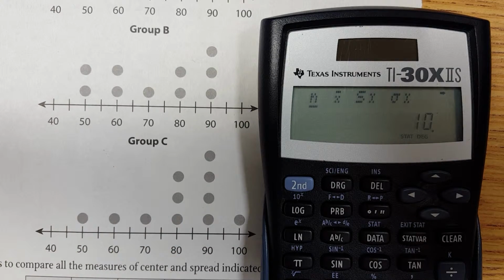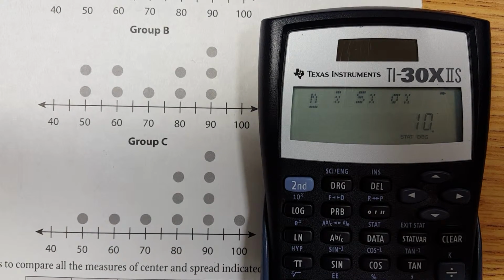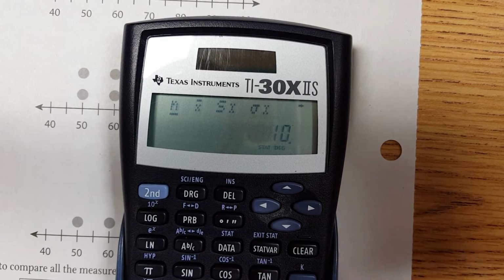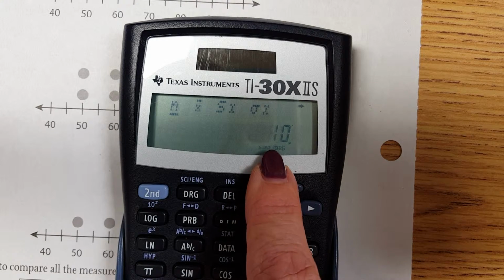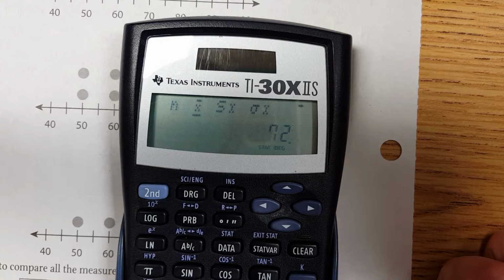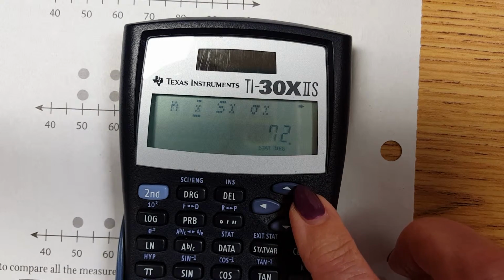Okay, I go there. It calculates. Now the N there, let's look at this. Can you see that okay? The N stands for the 10 pieces of data I put in. And if you count your data, you have 10 pieces. Now next door to it is X bar. X bar means the mean, the average. Mathematicians don't want to spell, so we use X bar. There's your average.